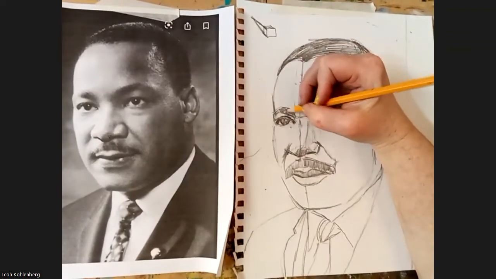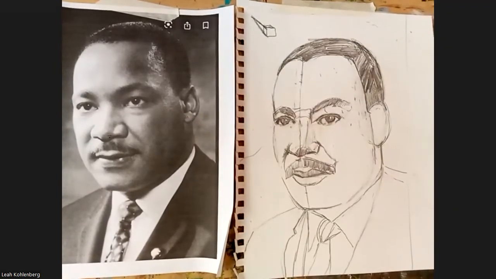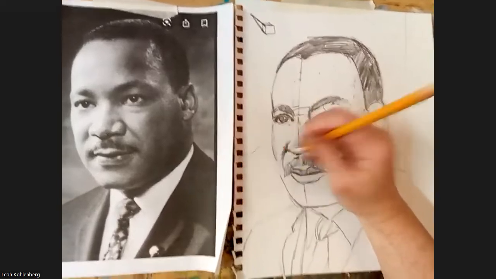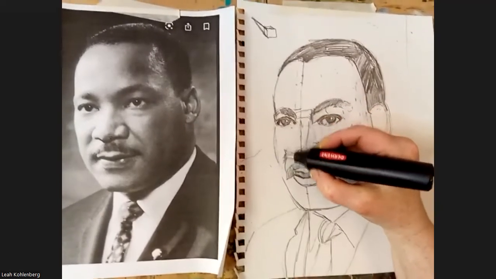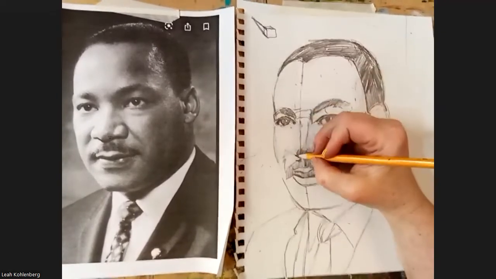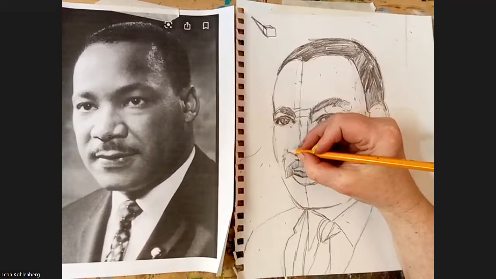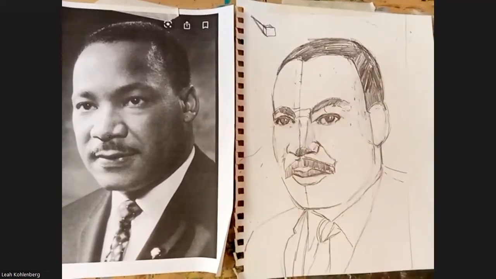Leave a little bit more space here. We have the shape here, right? A little bit better.